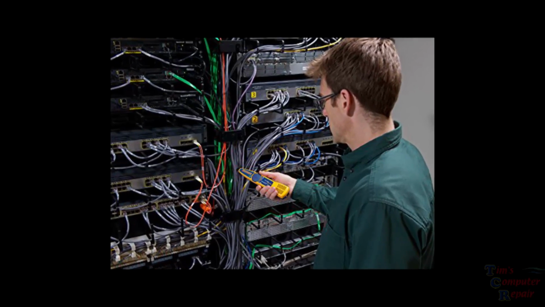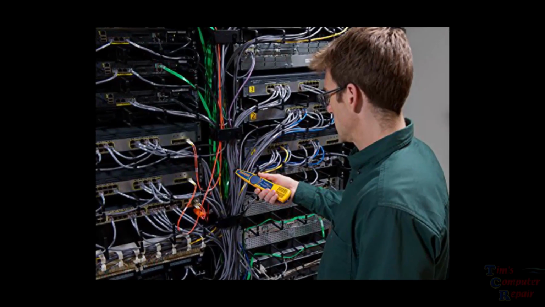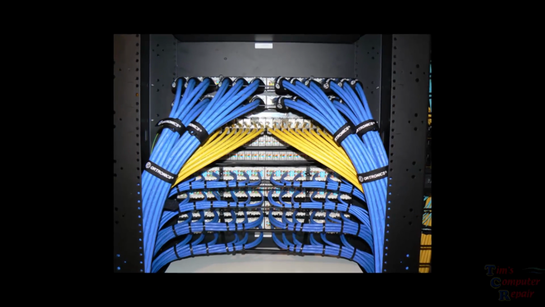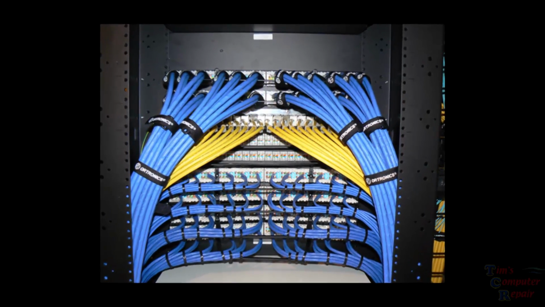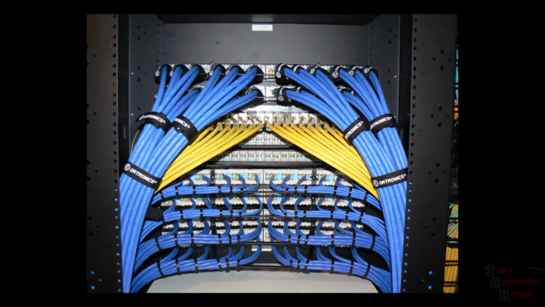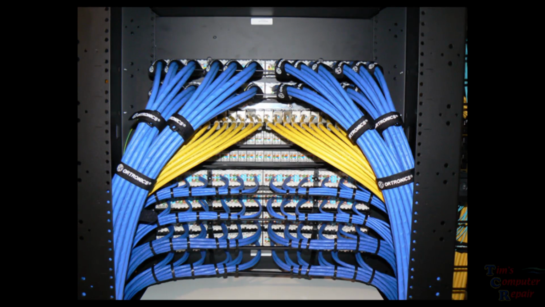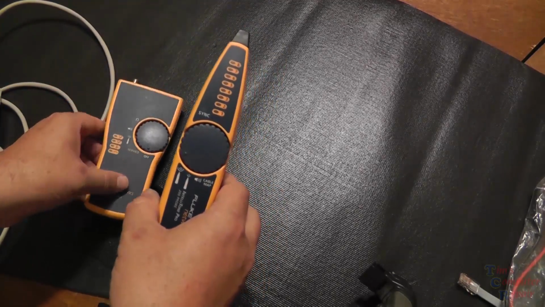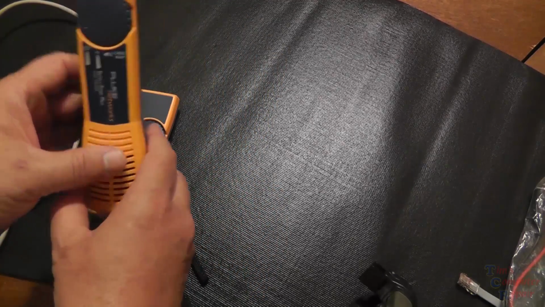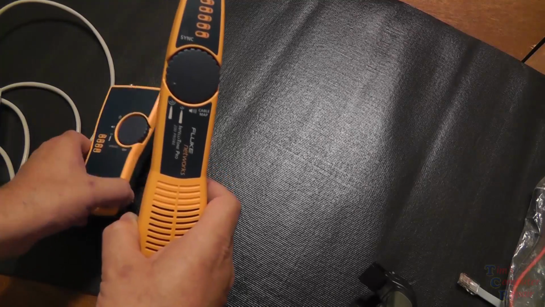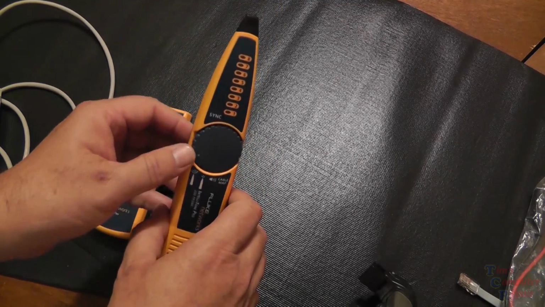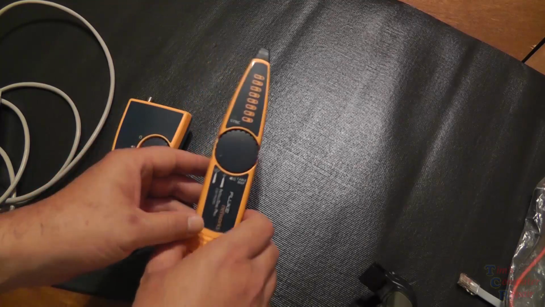You're going to have a room that's going to have most likely a patch panel, with multiple runs going to that, and from the patch panel you're going to have multiple runs going to the switch. Tracking down these cables can be quite difficult without a toner, and this makes it quite simple. And I'll give you an example.